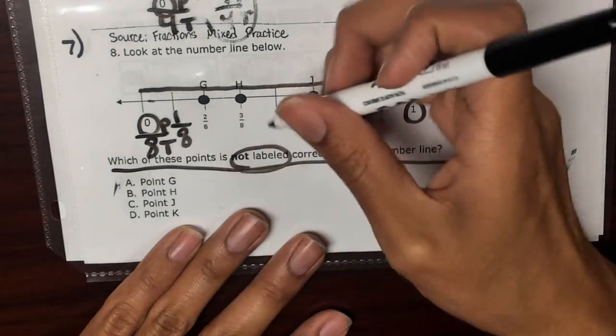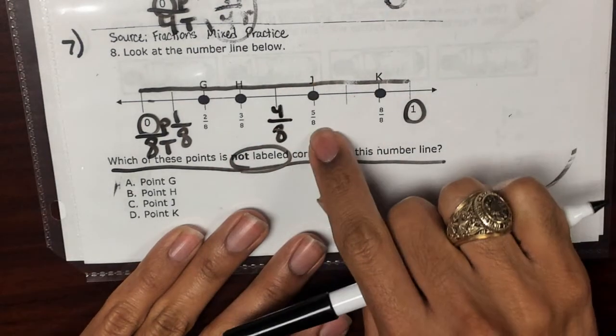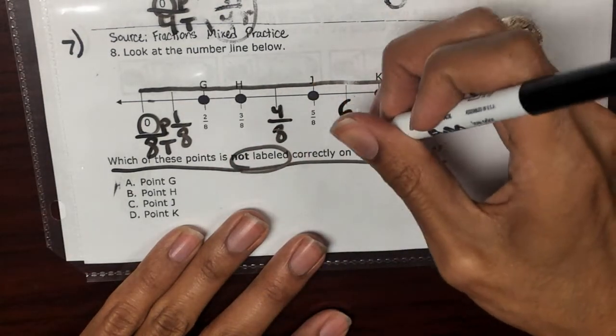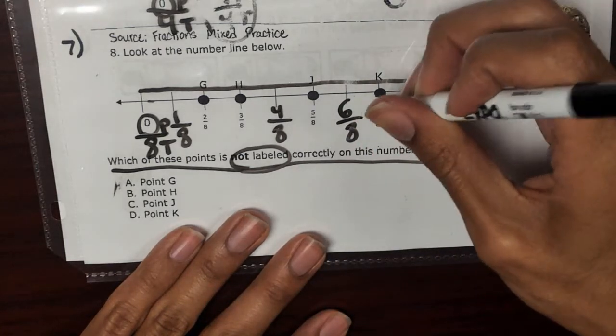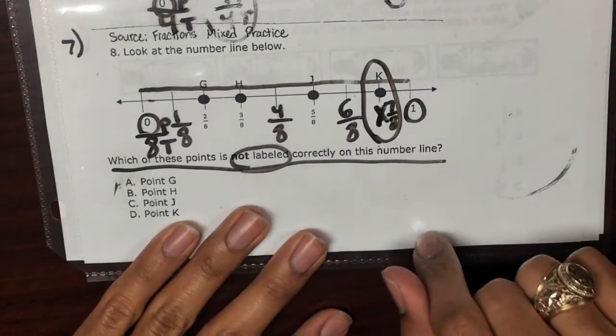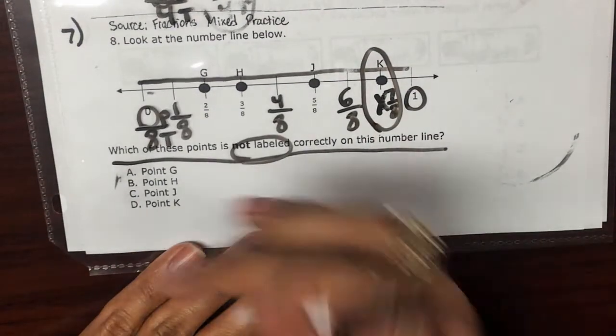3 8s. Then 4 8s, 5 8s, 6 8s, and this should be 7 8s, but it's not 7 8s. That's incorrect. That means the one that is not labeled correctly is K. That's D.